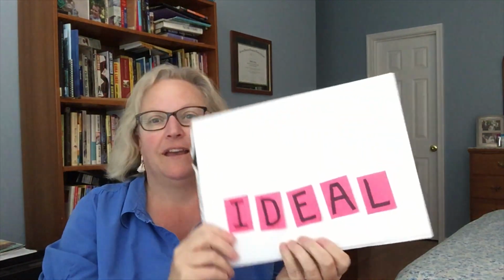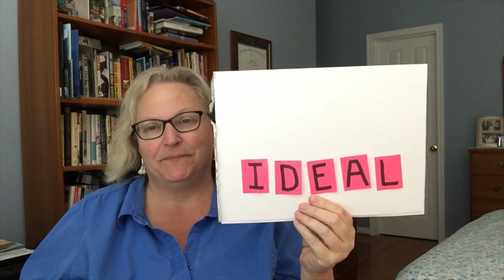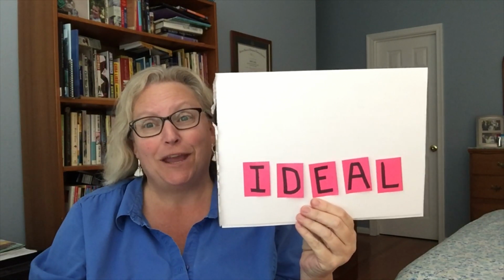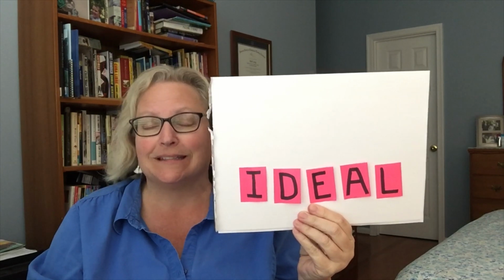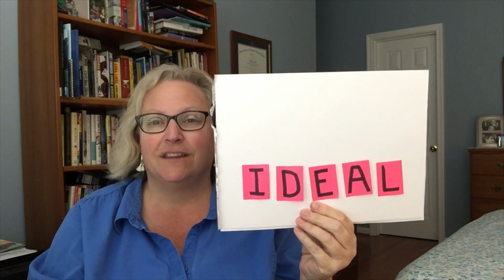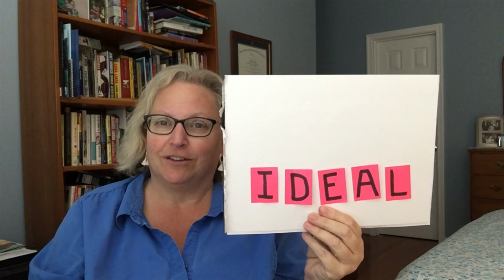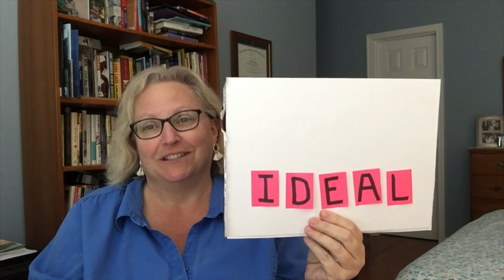If you need another hint, the second letter is D. I-D. Bet you have it now. If I rearrange the letters in ailed, I can get the word ideal. So ideal means in really good shape, almost perfect, and ailed means like it's not doing well. So ideal is an antigram of ailed, and ailed is an antigram of ideal.